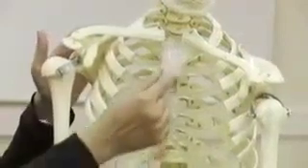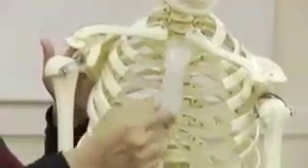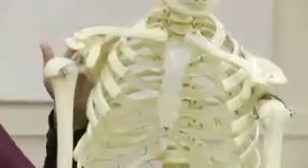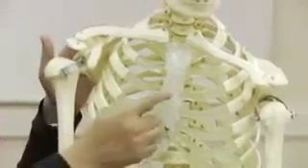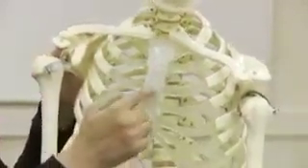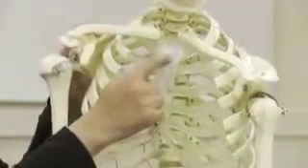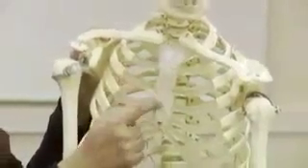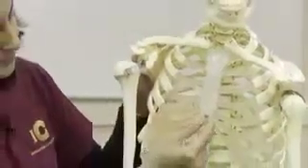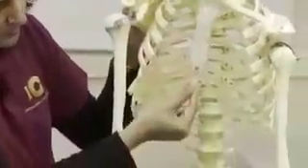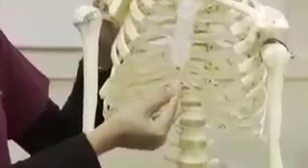And what about this one? I told you this is the breastbone here. So what's the name of it? This is the sternum. This is the breastbone. And this one is the little one, the xiphoid process.